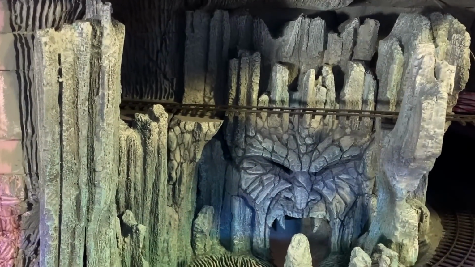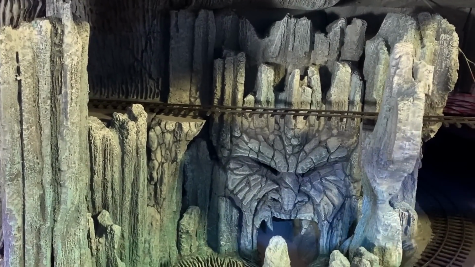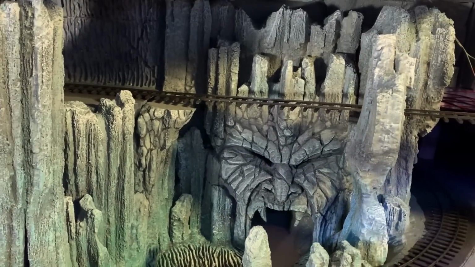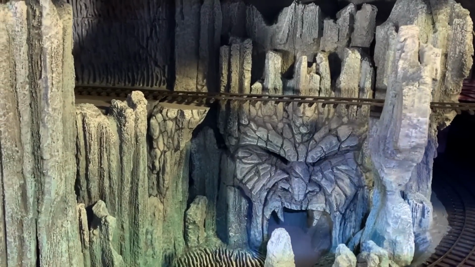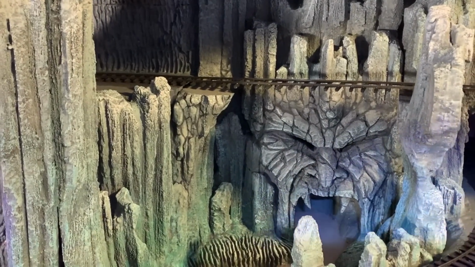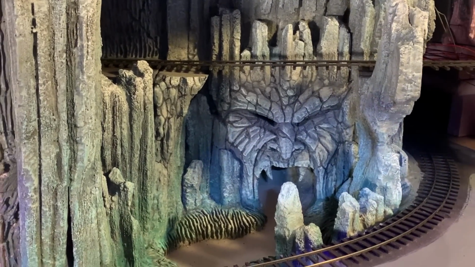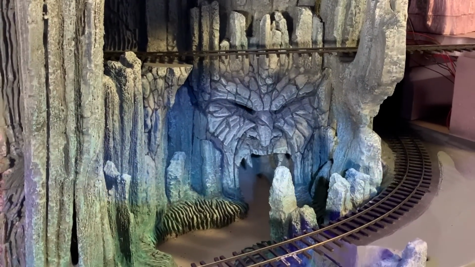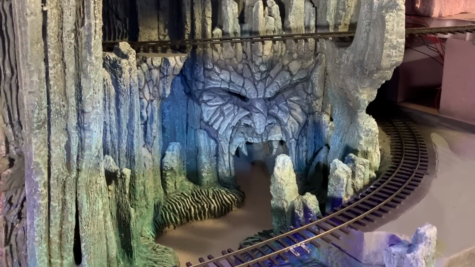And there's the final paint job. I went back over a lot of the cracks and crevices with my darkest gray. I really wanted to make it look like that one bridge abutment was about to crumble. And in the proper lighting, it should look pretty cool, I think.